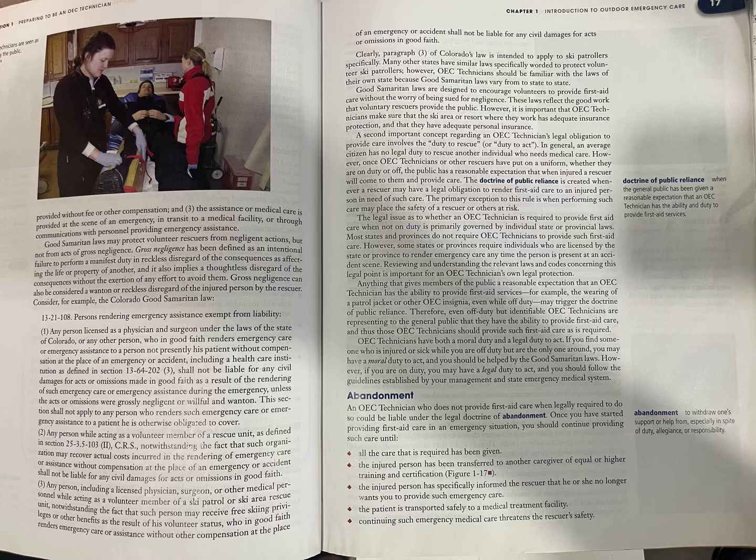Shall not be liable for any civil damages for acts or omissions made in good faith as a result of the rendering of such emergency care or emergency assistance during the emergency, unless the acts or omissions were grossly negligent or willful and wanton. This section shall not apply to any person who renders such emergency care or emergency assistance to a patient he is otherwise obligated to cover.